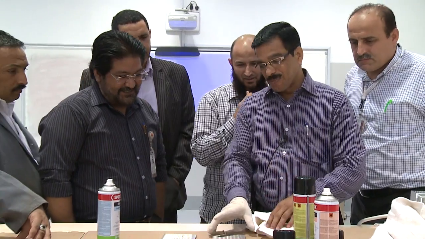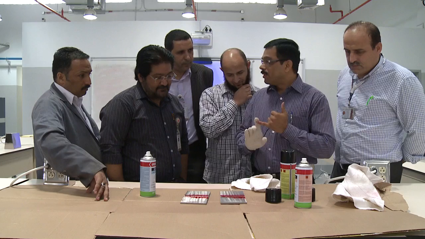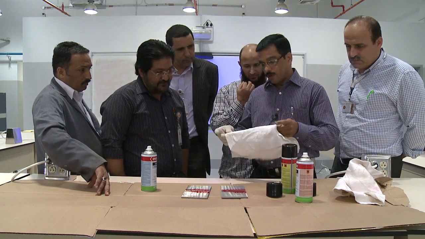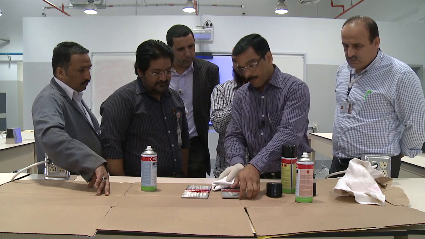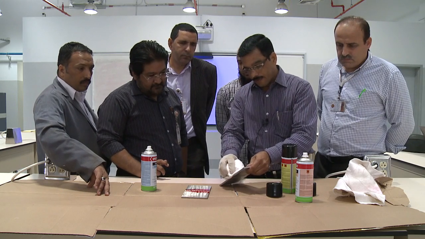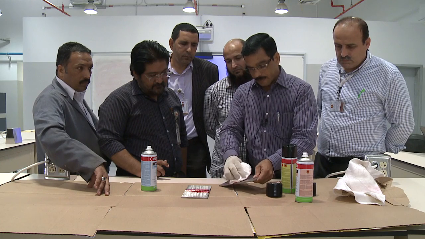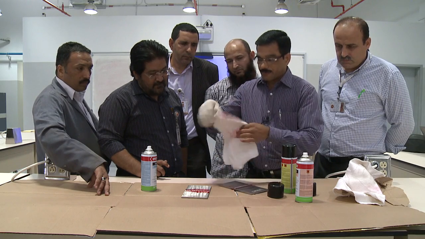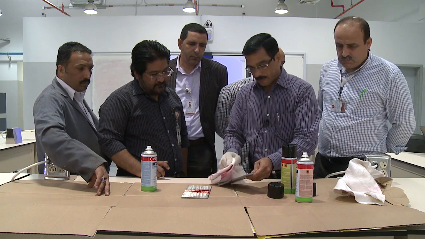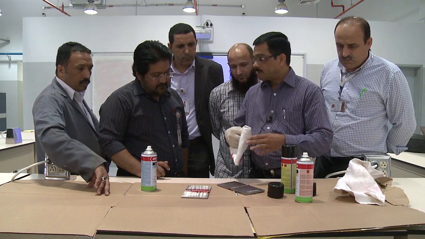Okay. Now the next process is the cleaning process. The cleaning process we told step by step. First we will clean the excess penetrant with a lint-free cotton cloth. And we have to remove all the traceabilities.